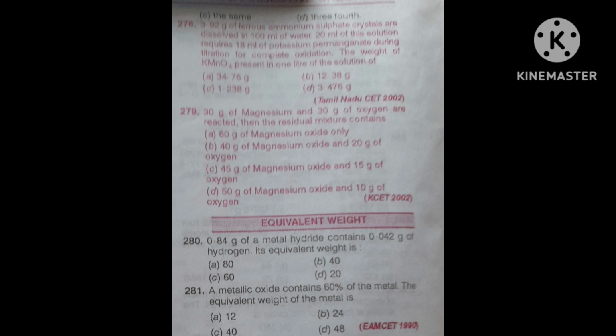Then 60% is metal, so 60 gram is metal and 40 gram is oxygen. Then 40 gram oxygen reacts with 60 gram metal. So for 1 gram, and then for 8 gram.